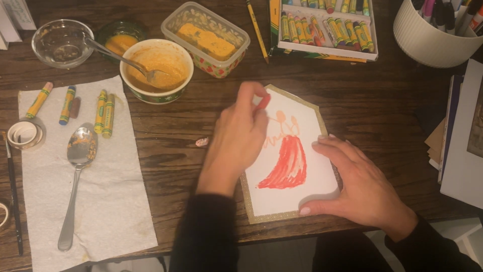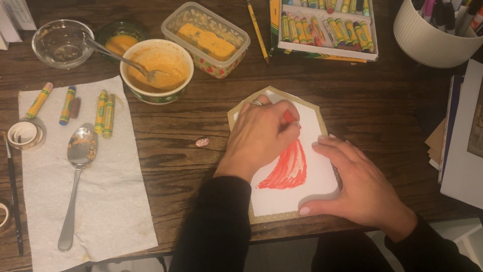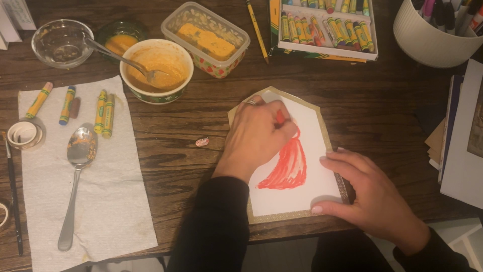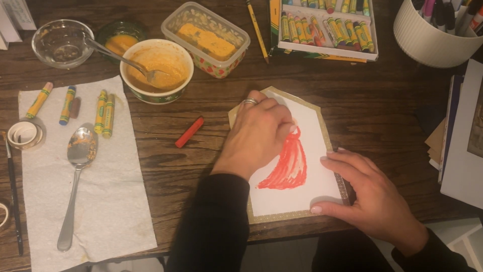I'm going to do the same thing on my sleeves. I'm going to trace them out, and then I'm going to highlight them with my white. I'll fill them in just a little bit, but kind of leave a little bit of white towards the edge.